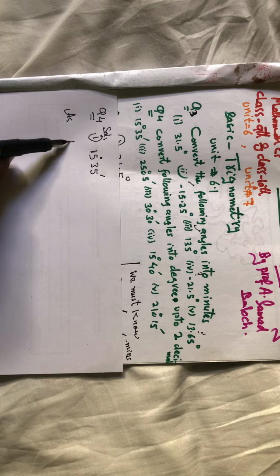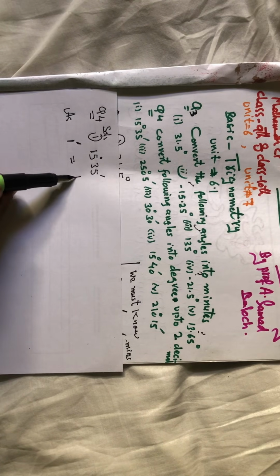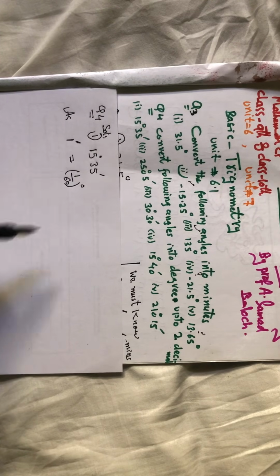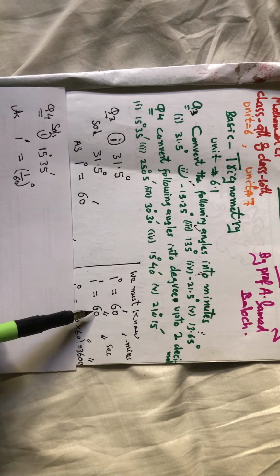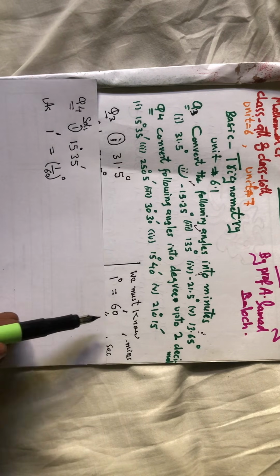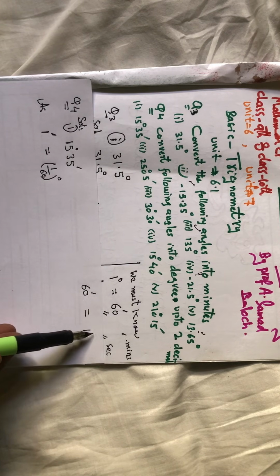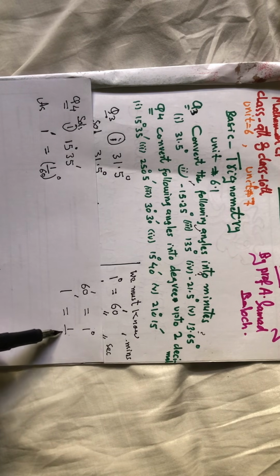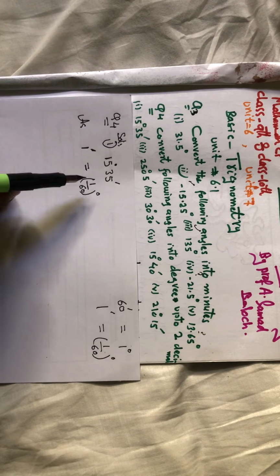In the previous video we also showed that 1 degree is equal to 60 minutes. Then what about 1 minute? Then 1 minute will be equal to 1 over 60 degree. It means a minute is a part of 1 out of 60. Yes, we have written these in previous videos. As we know that 60 minutes is equal to 1 degree, then 1 minute is equal to, it means the 60 will be divided. This is extra information we are discussing, so it will be clear.